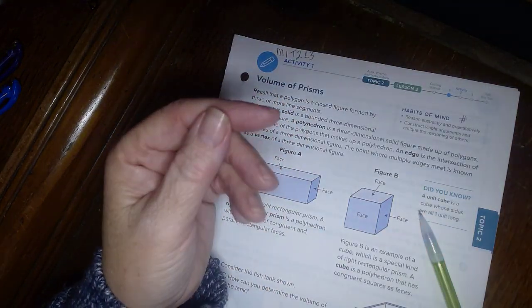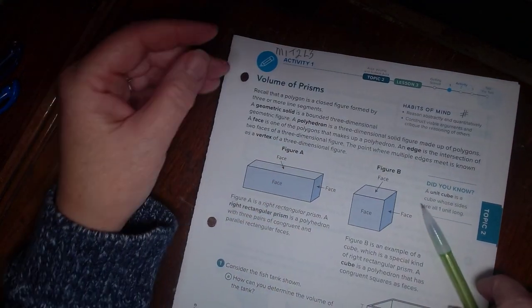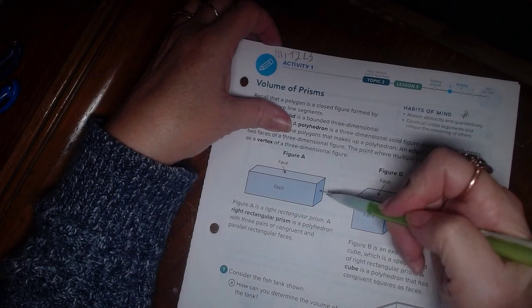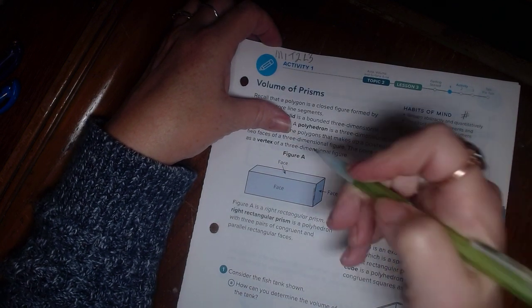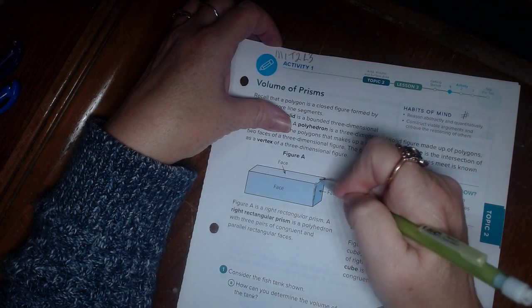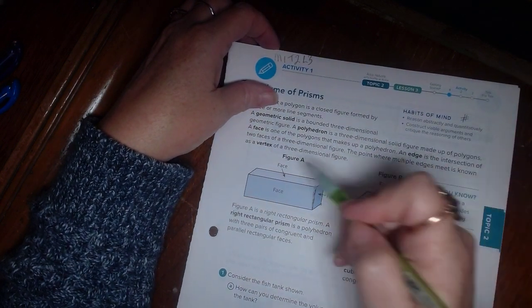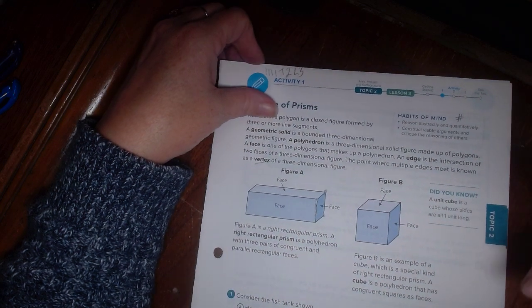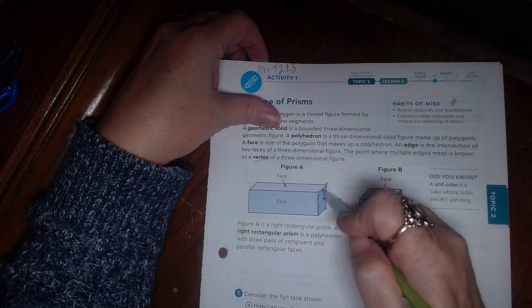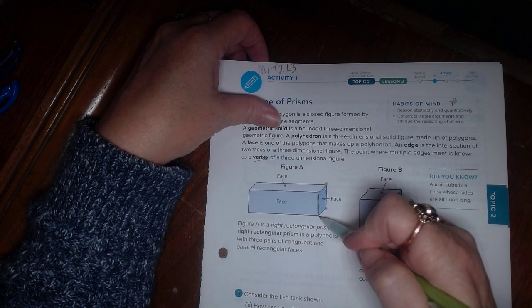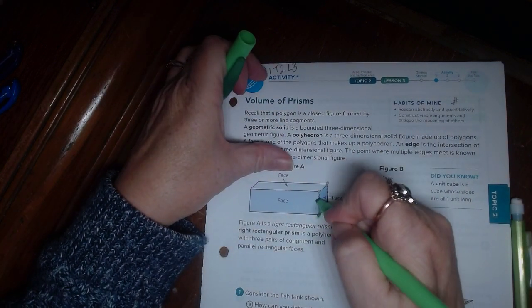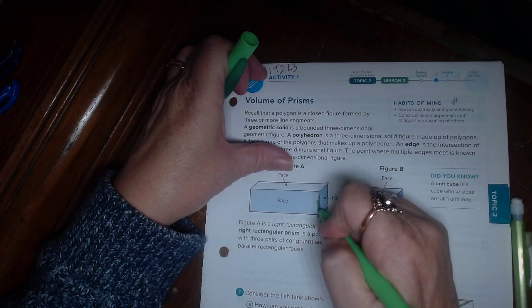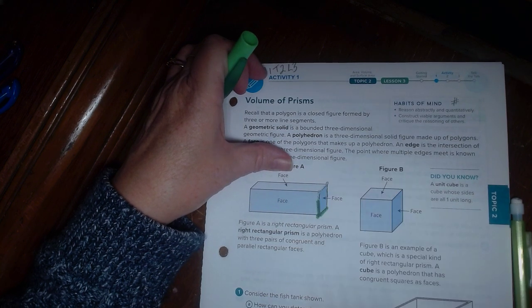Okay. If I was thinking about this as a rectangular prism, then the place where the 2 faces come together right here is called the edge. And the point where 3 of the faces meet is called the vertex. They kind of form a V. Like here's an upside down V right here. If we're talking about this one here, down at this corner, you can see a V is formed.